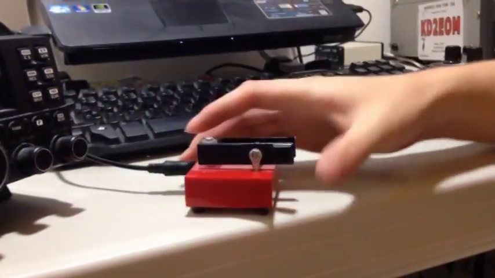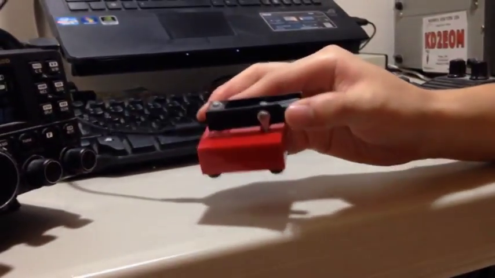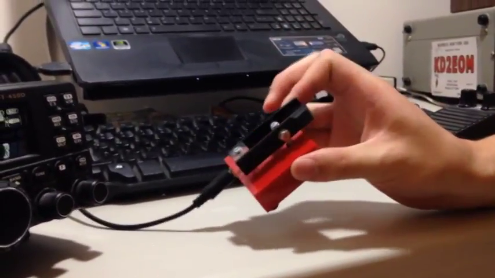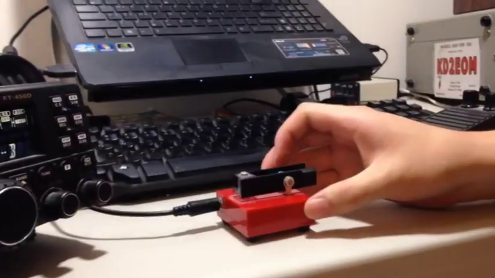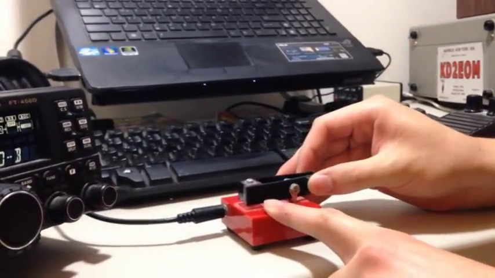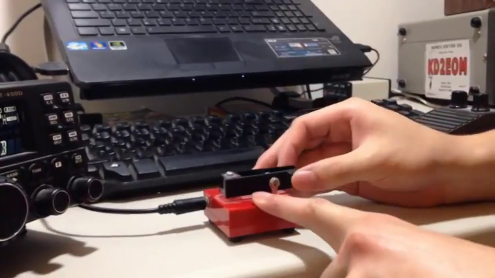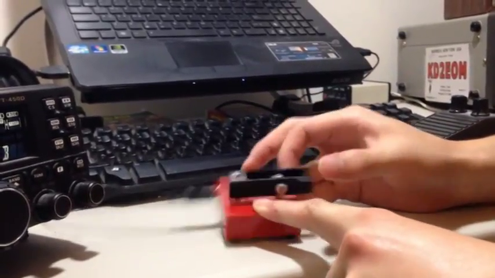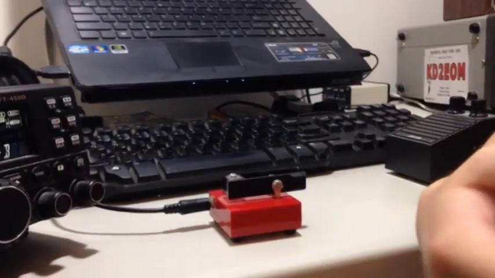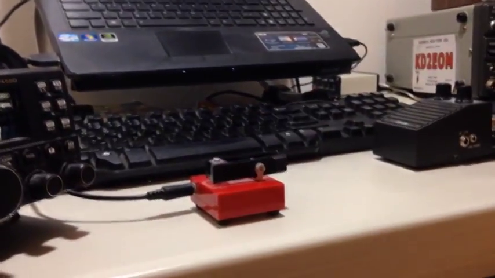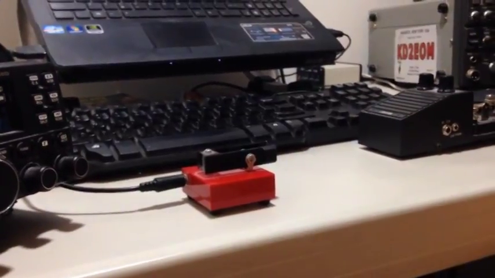So one paddle is for the short dots. So as I hold this one down, it sends a series of short dots. This one is for the long dashes. And if I hold them both at once, they alternate. And in this way, I can sort of send ham radio this way. And you can see how that might work. So this actually allows you to send Morse code very quickly.